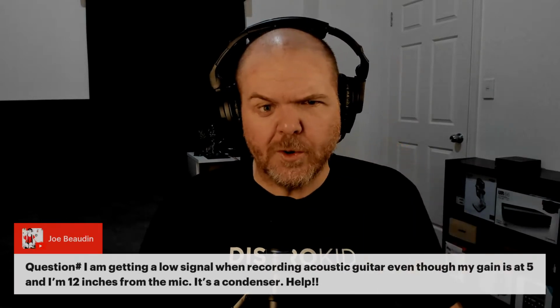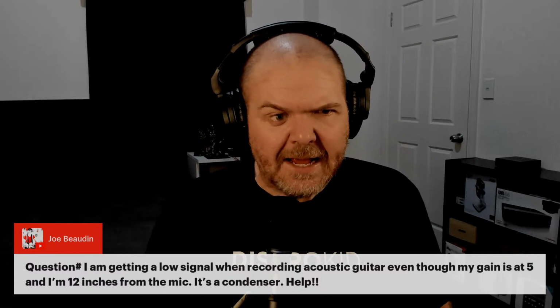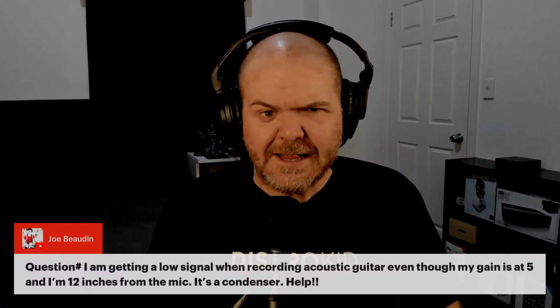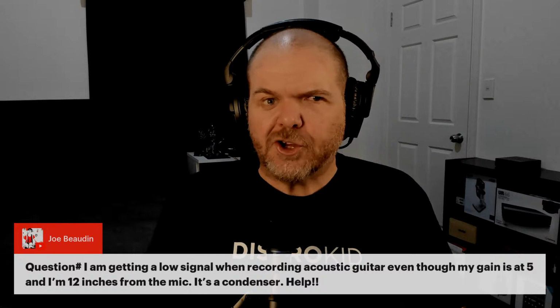I'm getting a low signal when recording acoustic guitar, even though my gain is at 5 and I'm 12 inches from the mic. It's a condenser. Help. What are you using in terms of the interface?